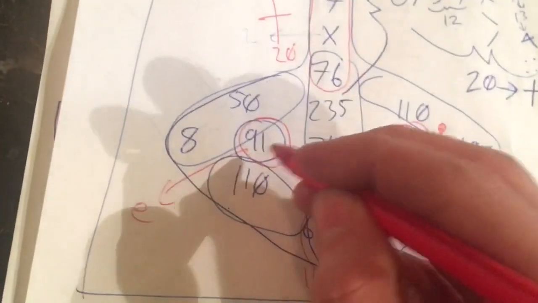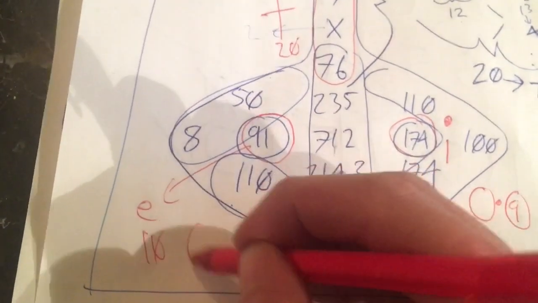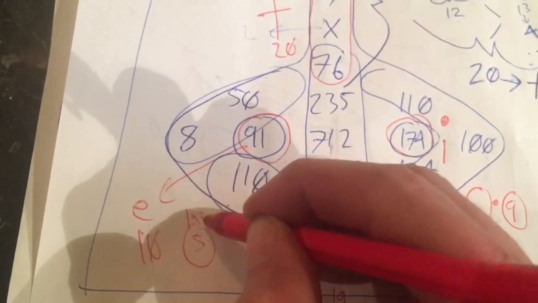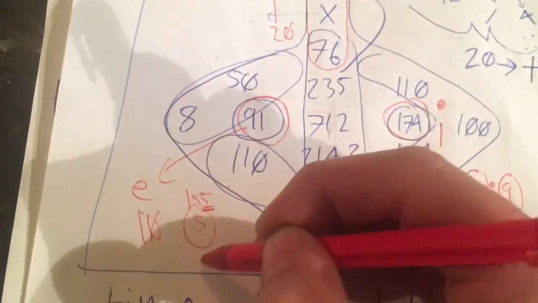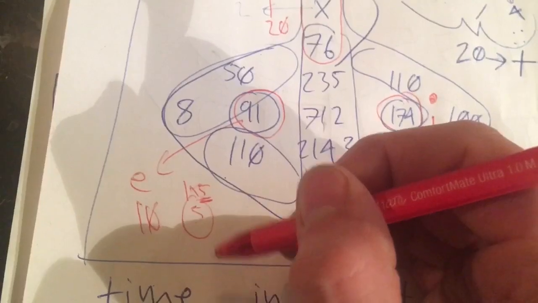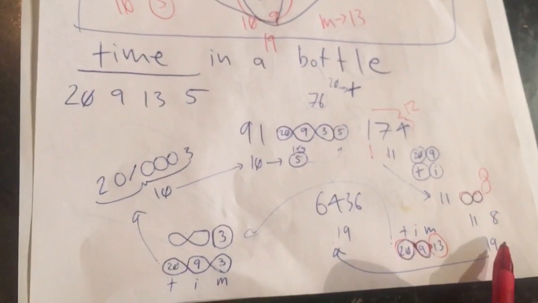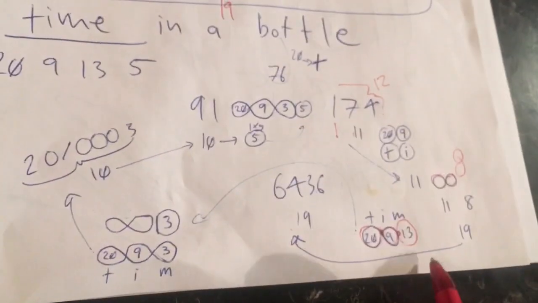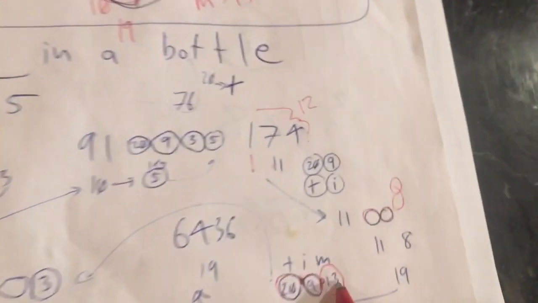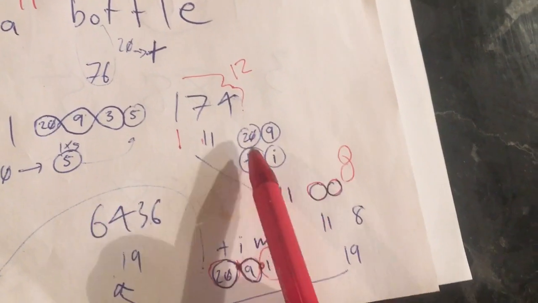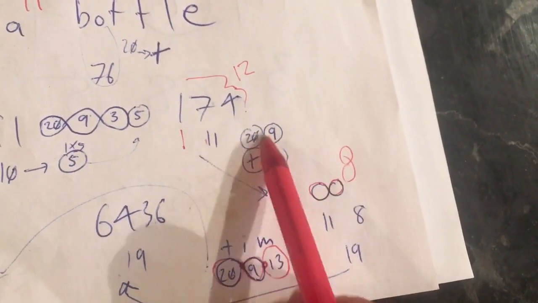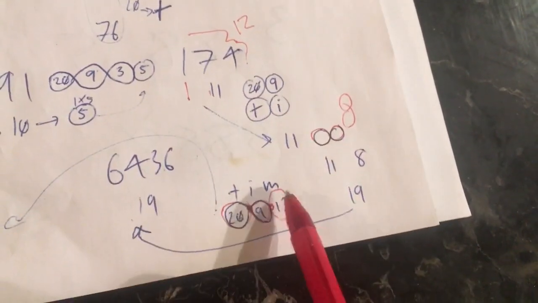Well, it's very simple. A 9 and a 1 is a 10. A 10 is a circled 5 if you take the circle to be a 1 by 5. 5 and a 5 would be 10. And a circle 5 is very easy to add to all this. Okay? So, when you're leaving here, remember, we have a 20 and a 9 in a bubble. And then you add an M to it.